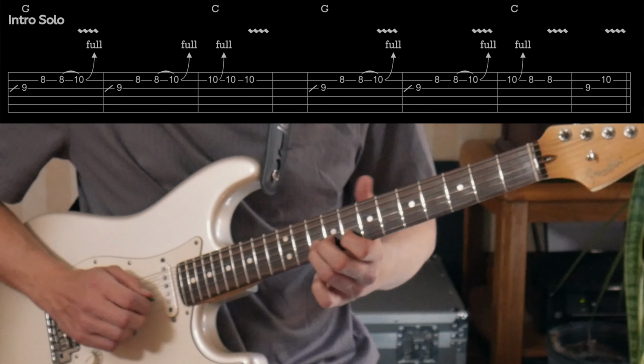And then the last one is the same as the second, but instead of ending here, it ends up there, and then the very last little extra, which to me is the best part. I love that. Oh, it's just so sweet, just those two notes. So that's the intro solo.